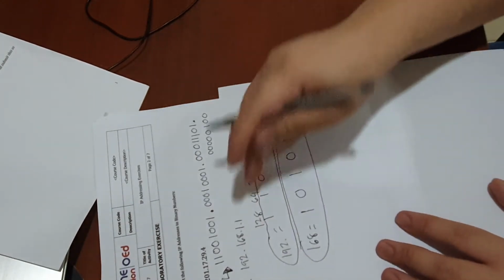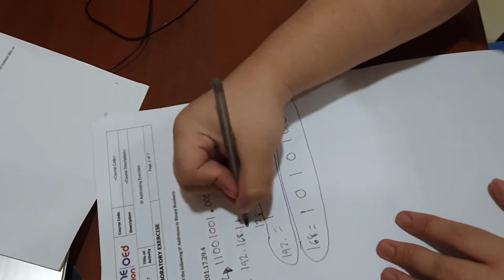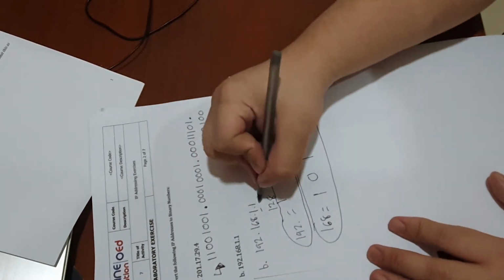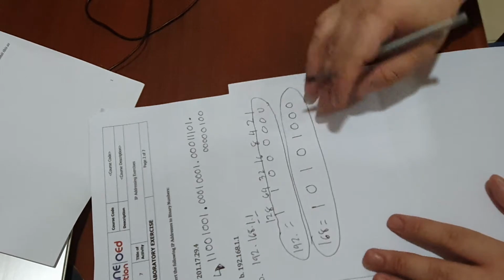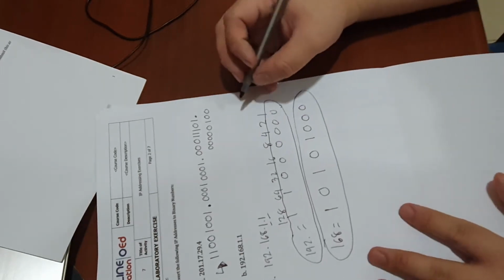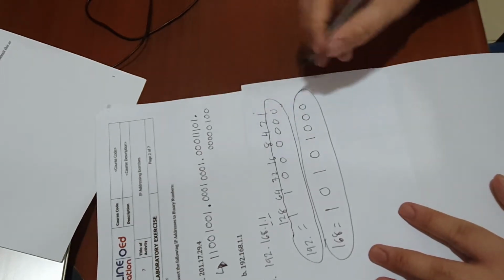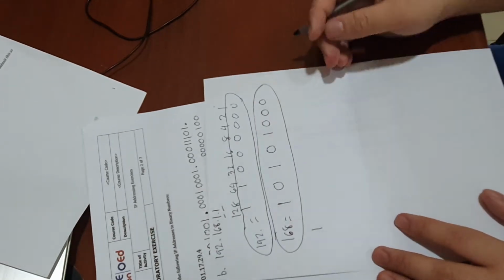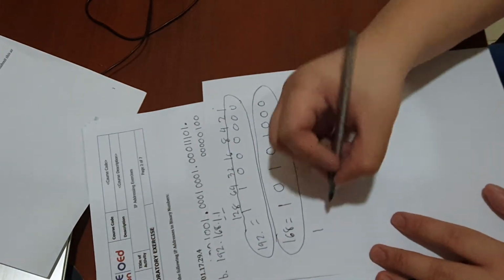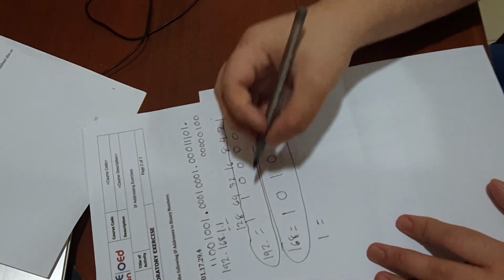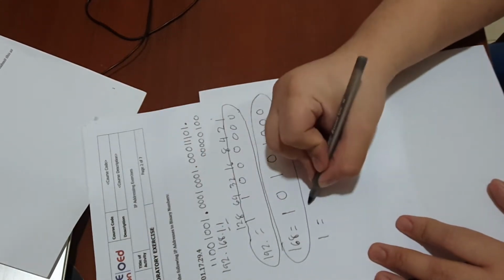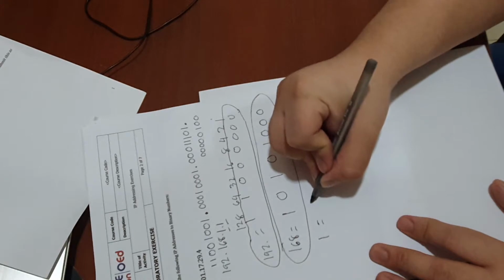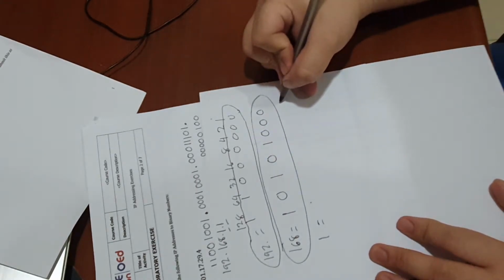And next lot is this one, 1. As we know, the value of 1 is in the last part, so that will be 1 on the last part.